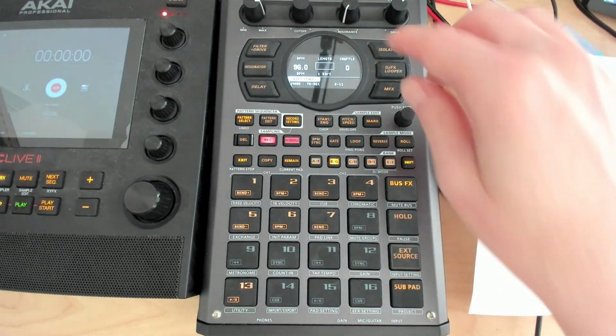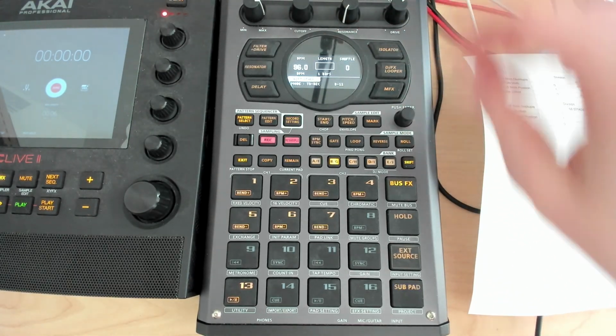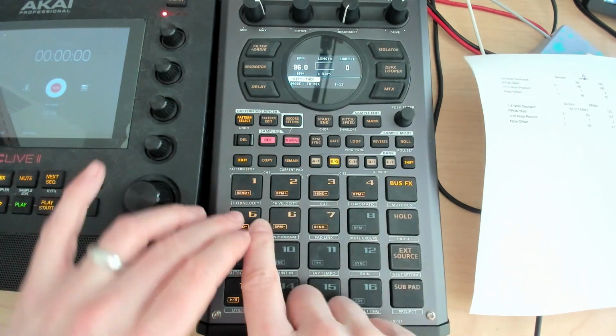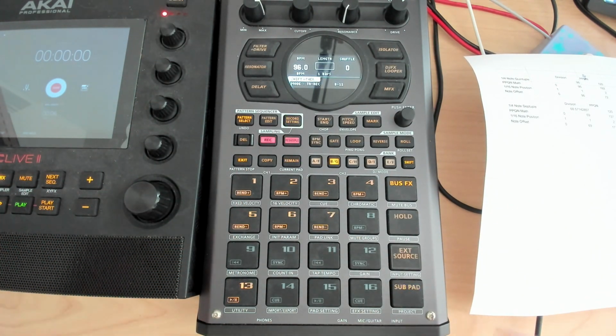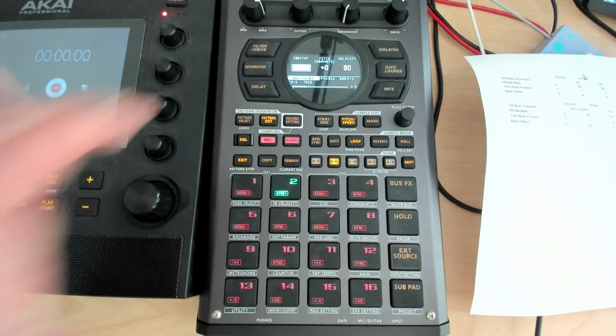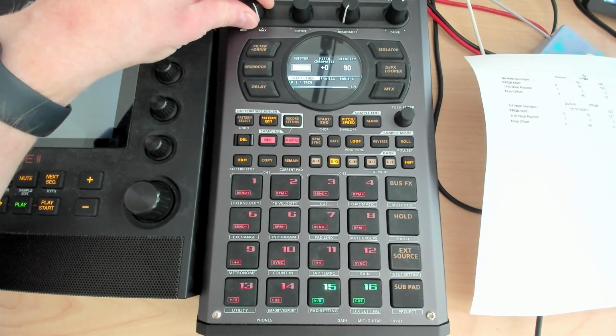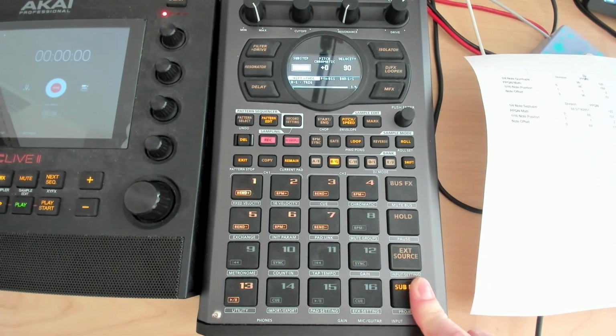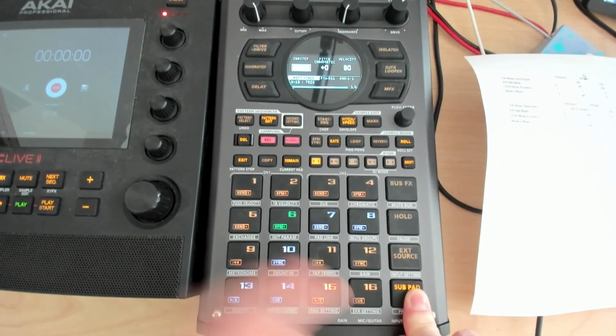I want to make this as least complicated as possible, but you can go longer, and you can choose which row you want to put it in if you're going to do this, but I'm just going to use the first row. So with that said, I'm just going to hit record. We don't need anything else. We got a nice little friendly metronome. I'm going to hold subpad, and I'm just going to hit the hat.